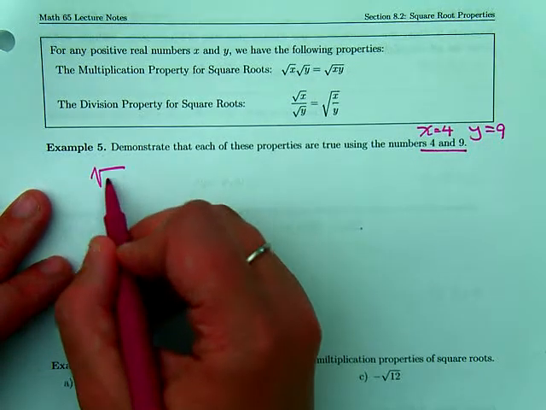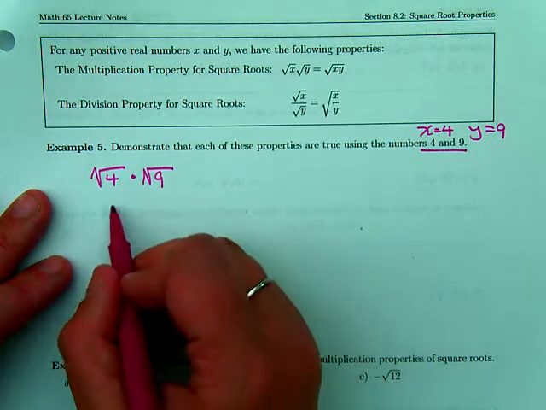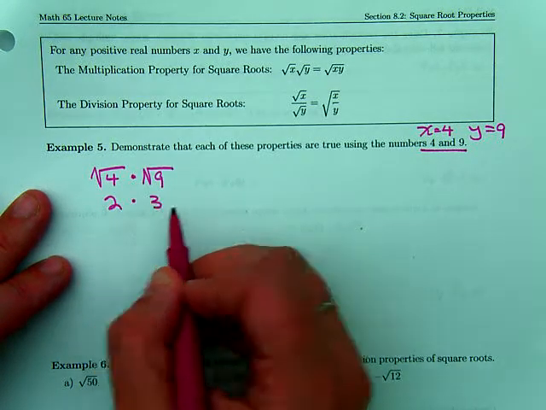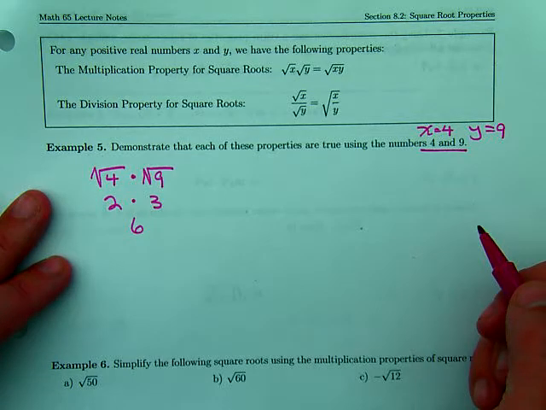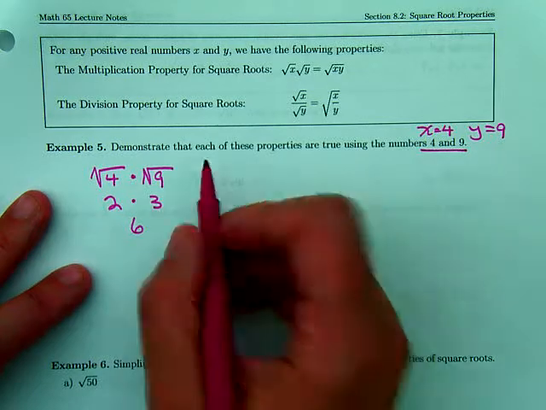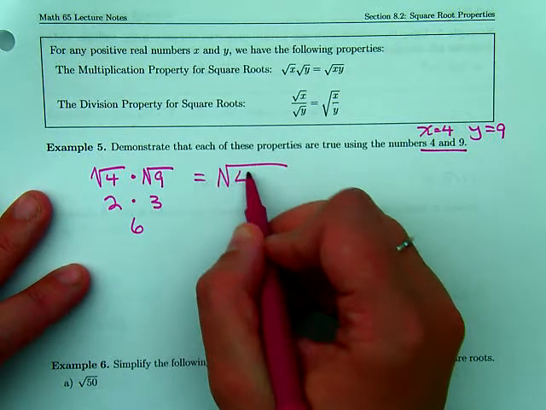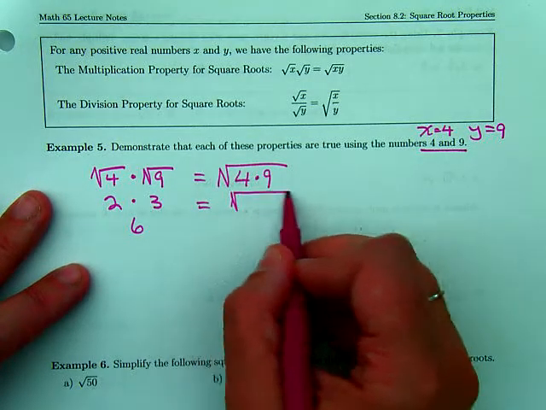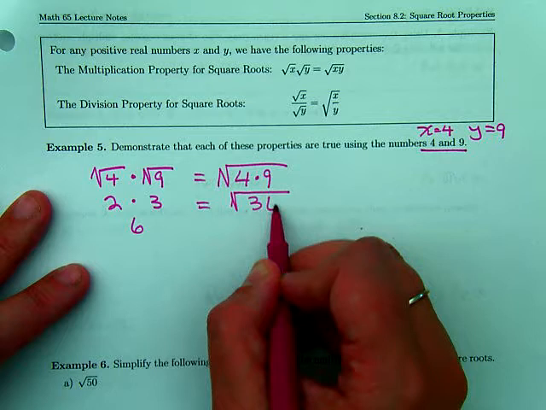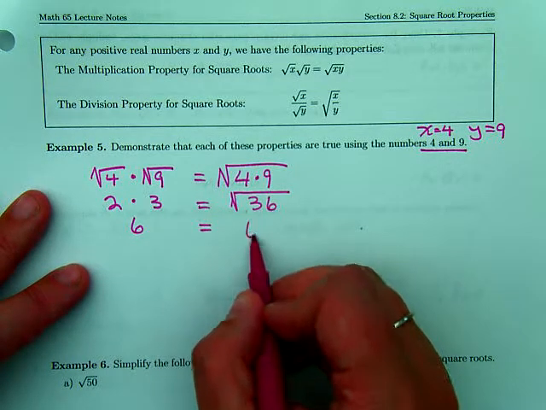So if we take the square root of 4 and multiply it by the square root of 9, we would get 2 times 3, which is 6, right? Did I do that right? Versus if we take 4 and 9 and multiply them together under the same radical, we get the square root of 36, which is also equal to 6.